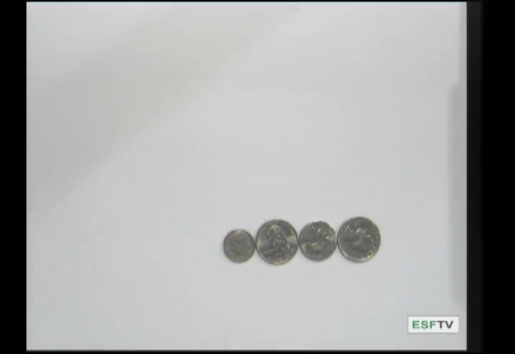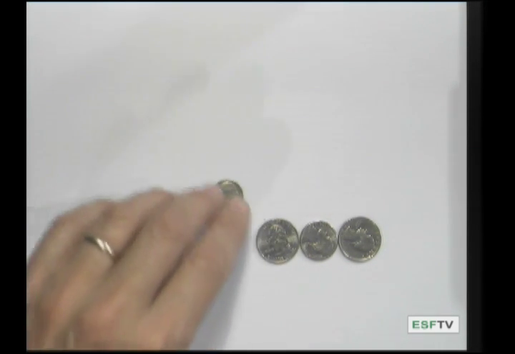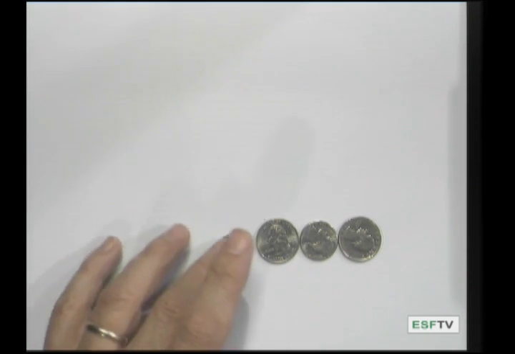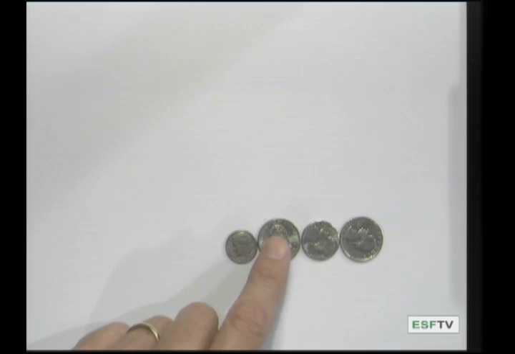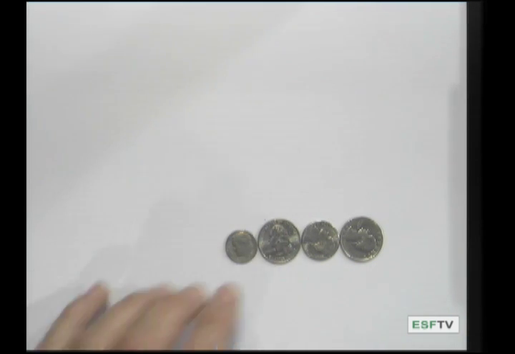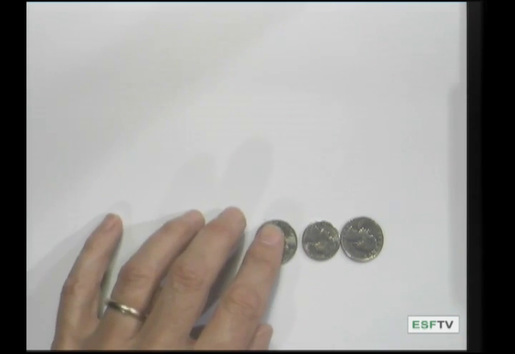So the mass of a quarter is about twice the mass of the dime. So we should be able to demonstrate conservation of momentum simply by seeing if the quarter or the dime is accelerated more, that is, has greater velocity than is the case for the other coin.